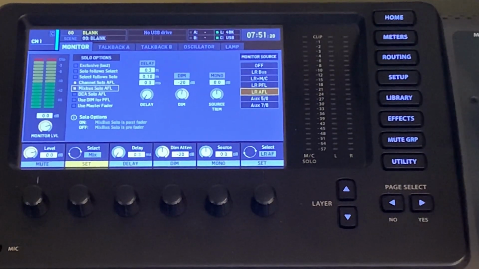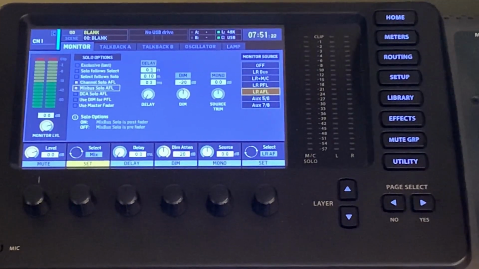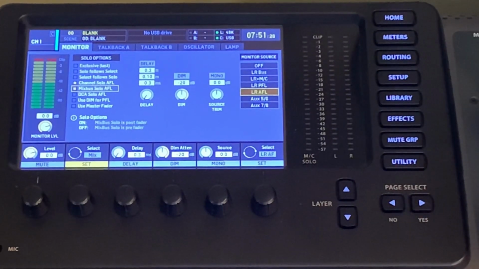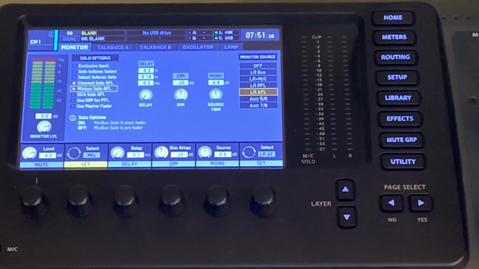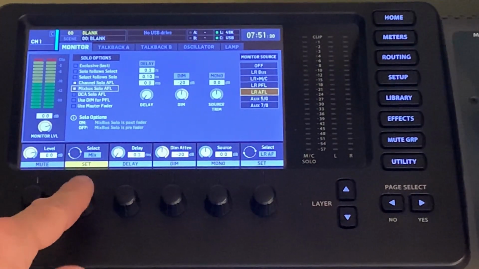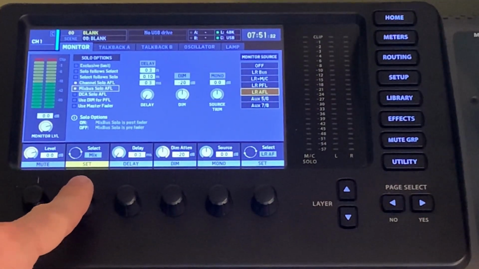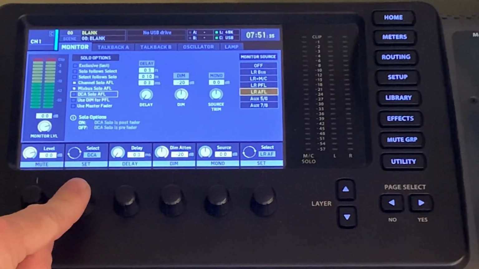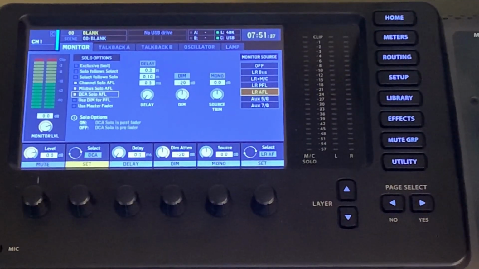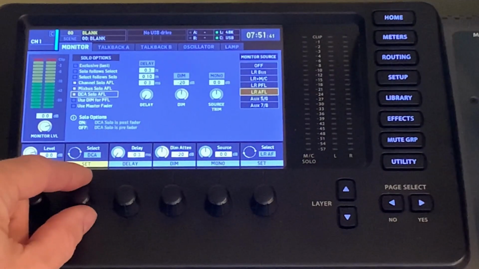If you're running a live stream on a mix bus like I am, you can solo the mix bus. You can hear all of your limiting, compression, EQ, all that stuff before it leaves your console by hitting mix bus solo AFL. We have another one here for DCA, because DCA also has a solo feature. And so if you solo the DCA, you can listen to that after fader level.